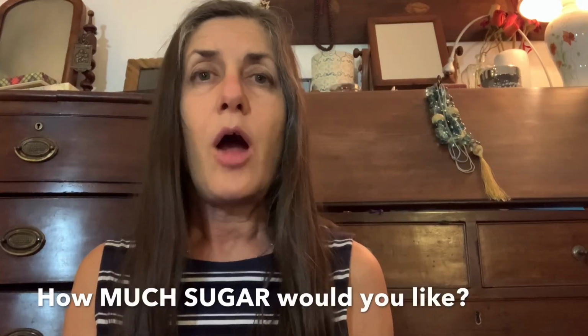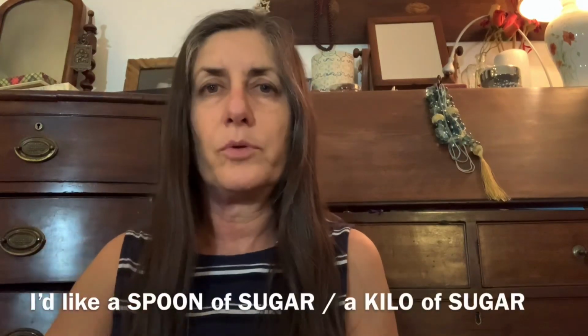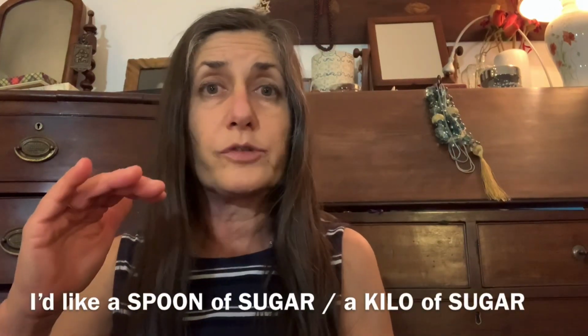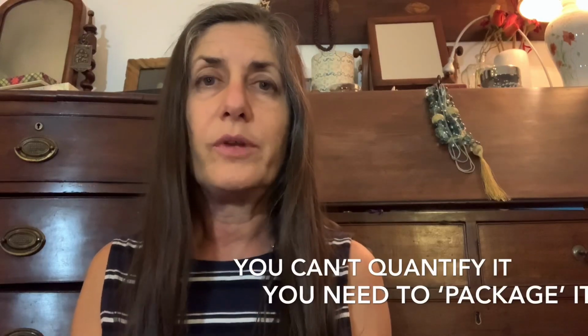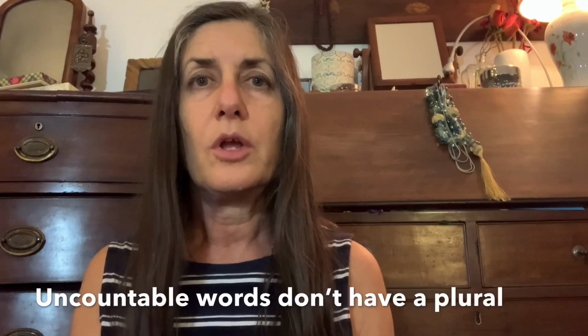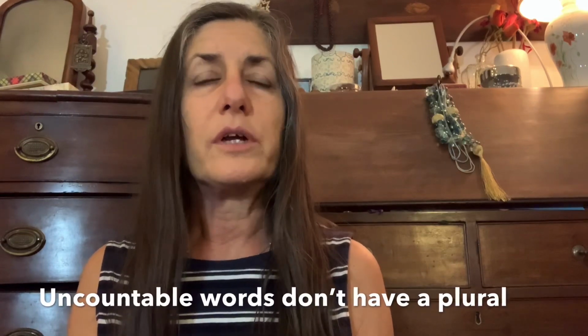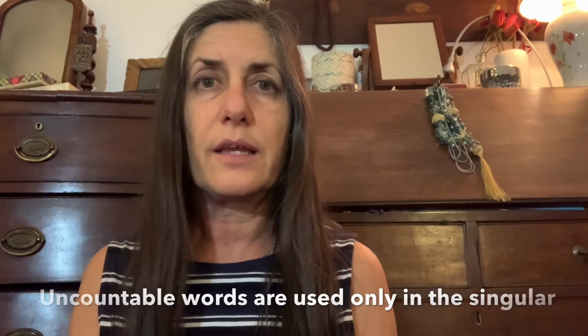The same for sugar. You ask, how much sugar would you like? And you don't say 1 grain of sugar, 2 grains of sugar. You say, I'd like a spoon of sugar, a kilo of sugar. So again, you can't quantify it. You need to package it somehow. And so uncountable words are words which don't have a plural and are used only in the singular.